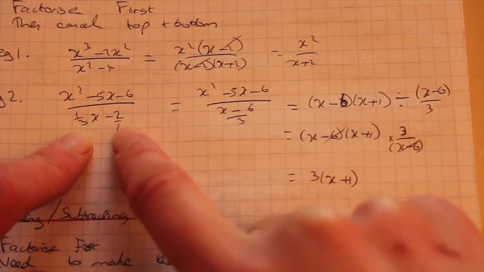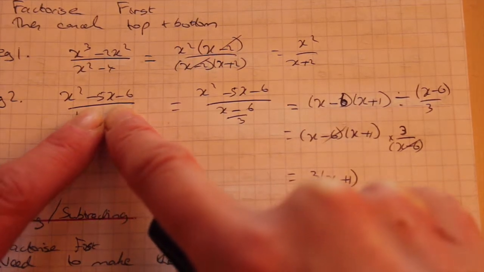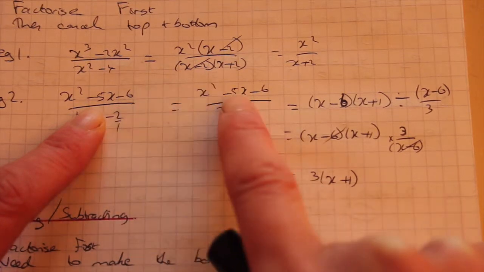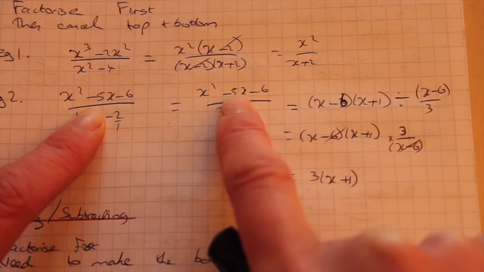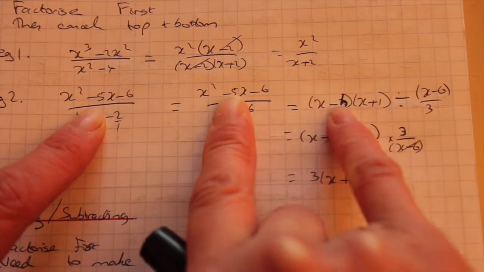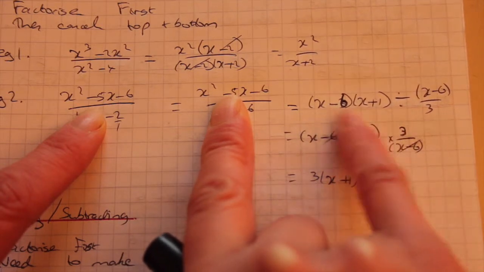Next example I have here, let's look at the top line first of all. No common numbers, no common letters, not the difference of 2 squares, it is an easy quadratic. What multiplies to give minus 6 and adds to give minus 5? Well, it's minus 6 and 1. Minus 6 times 1 is minus 6. Minus 6 add 1 gives you minus 5.